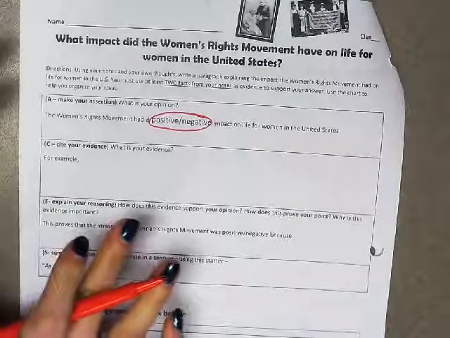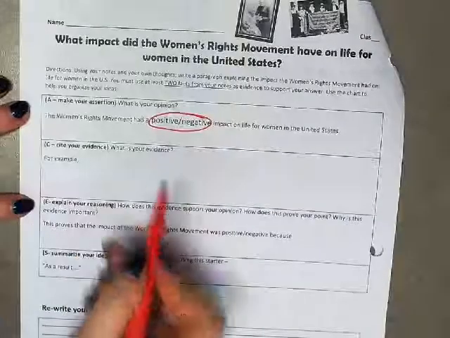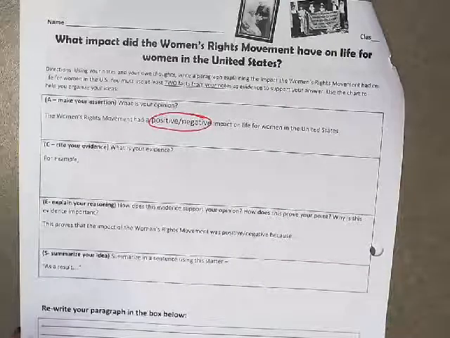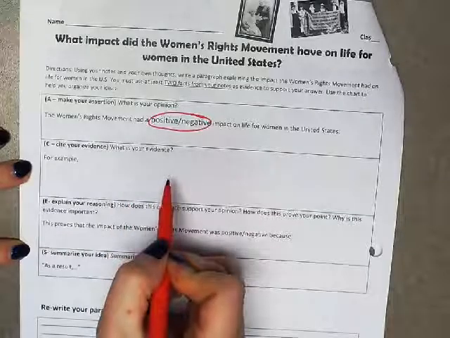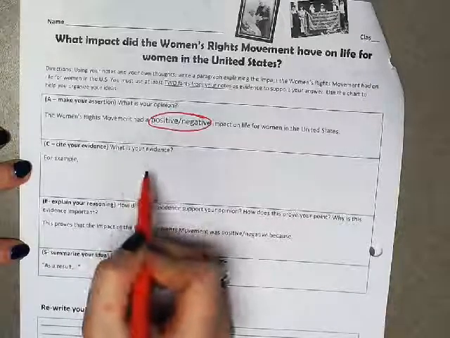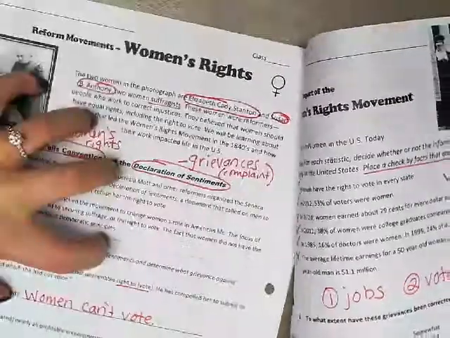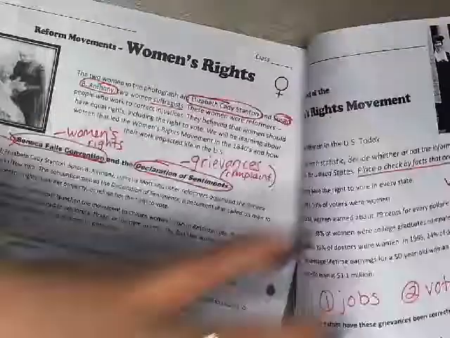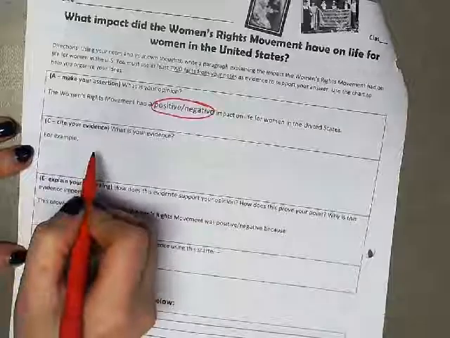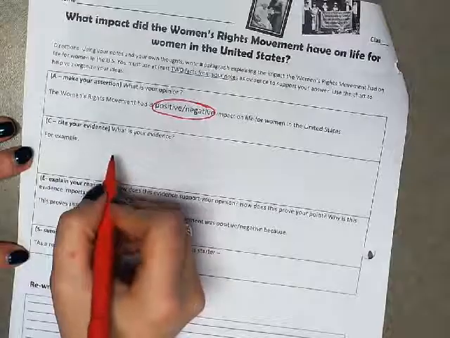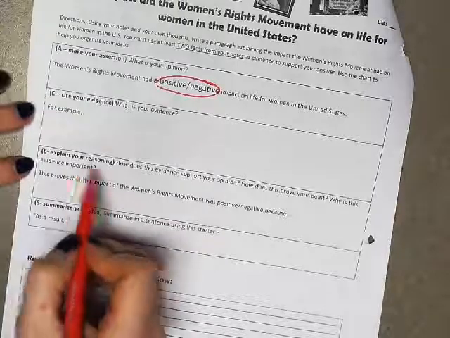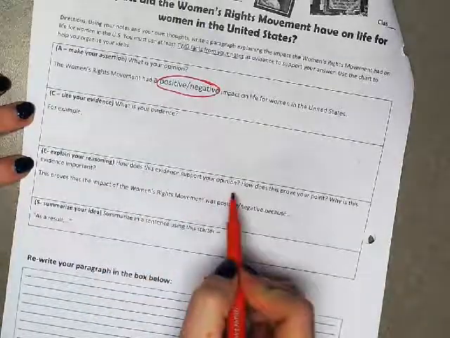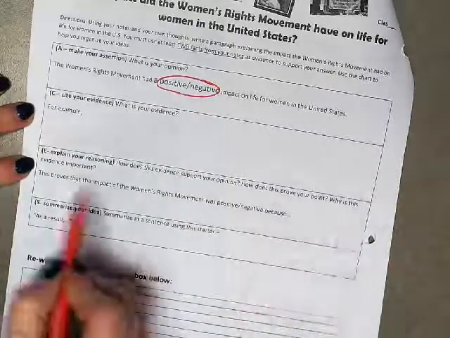So now you have your opinion. Then you're going to cite your evidence. How do you know it had a positive impact? You can't just say, I don't know. You use your notes. So for example, it had what type of impact? Or why do you think it had a positive impact? Look back at these two notes, the very, very past and the future. So, for example, it had a positive impact and explain. And then explain your reasoning. How does this evidence support your opinion? How does this prove your point? Why is your evidence important?